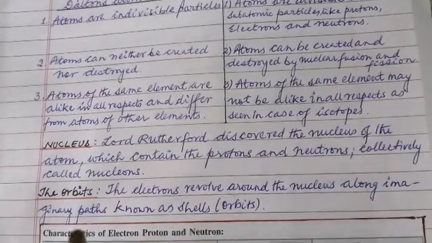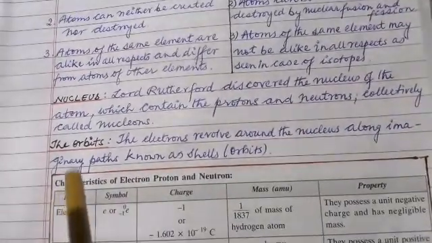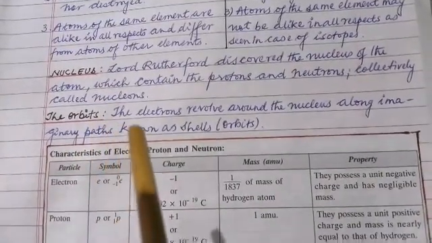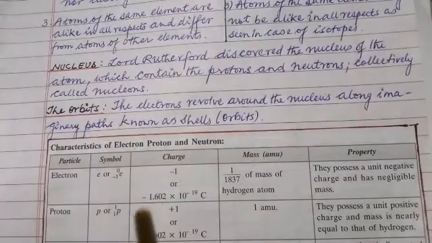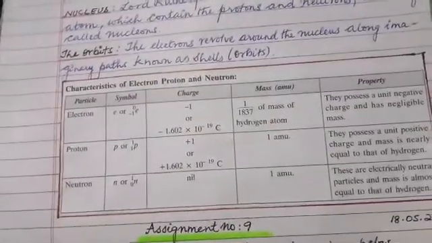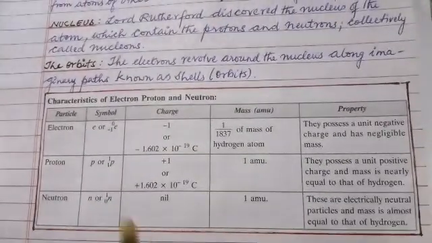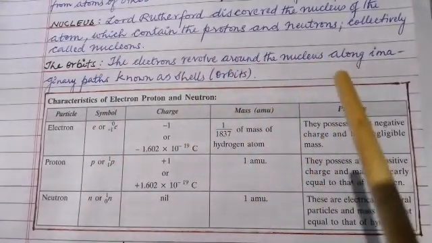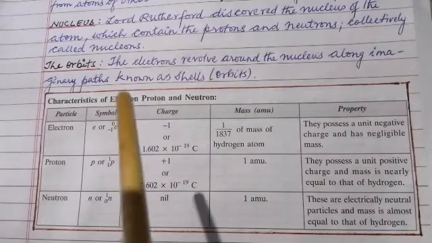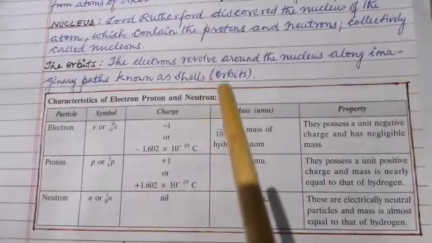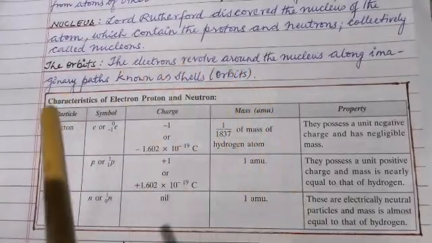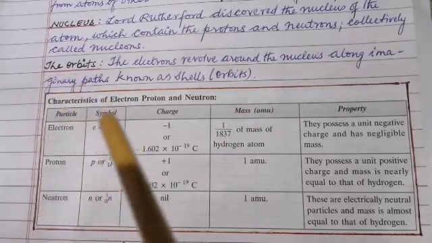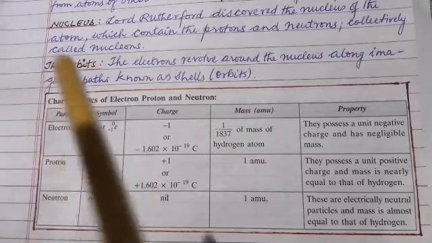Now, the next important term that you come across is the orbits. What do you understand by the term orbits? The electrons revolve around the nucleus along imaginary paths known as shells or orbits. So, you have studied in the lower classes, there are fixed energy levels or shells.